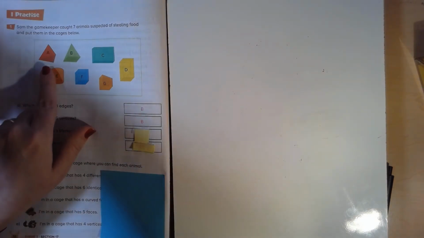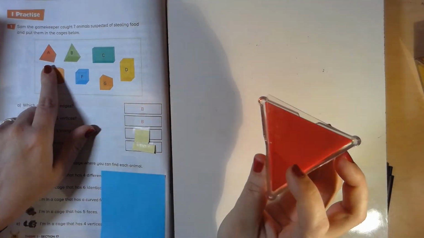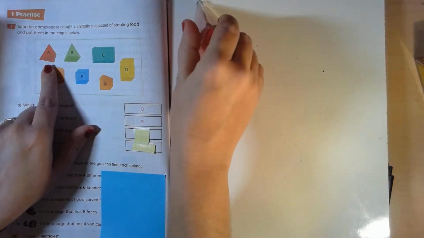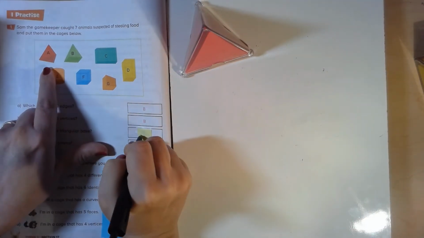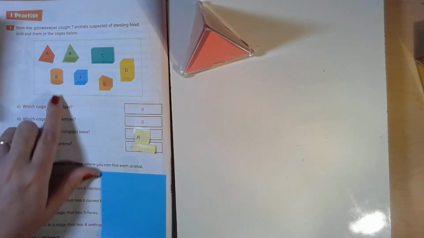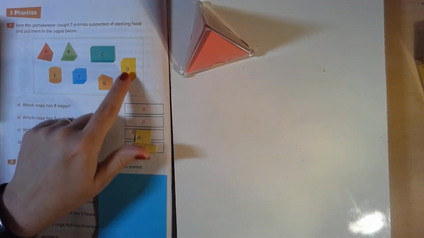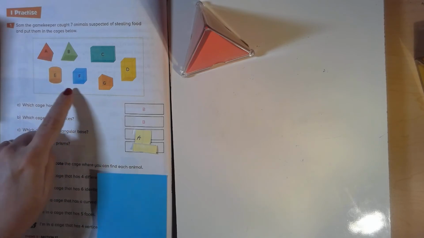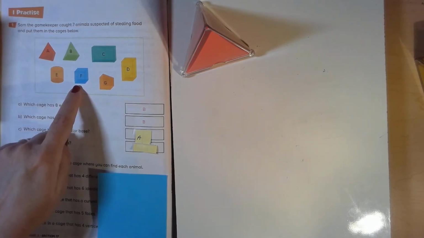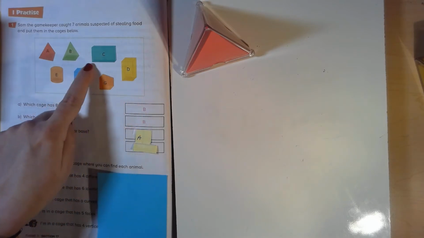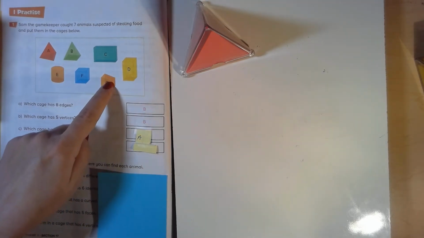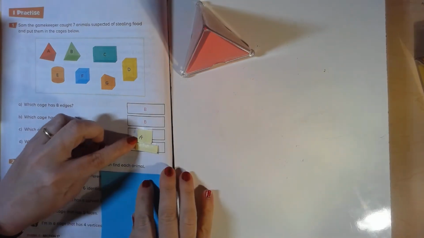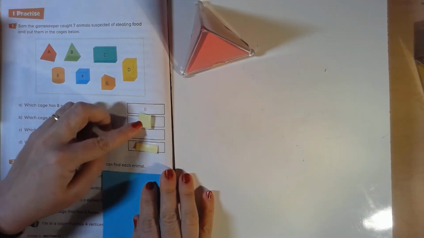Does A have a triangular base? Yes, it does. It has a triangular base. So A. Let's see, do any of the other bases have triangles, circles, square, rectangle, parallelogram? I think it's just going to be A this time. It's just A. Ready to move on?